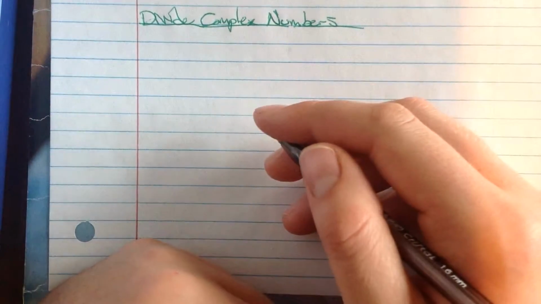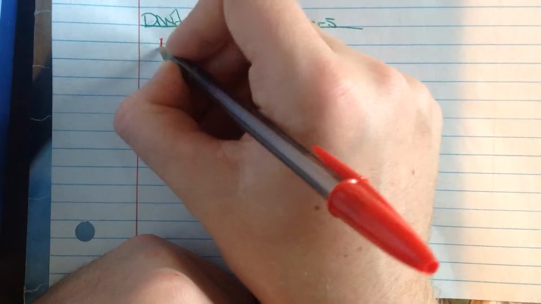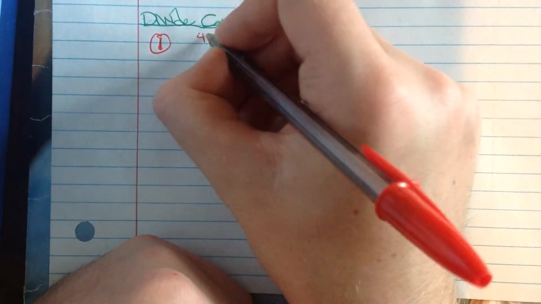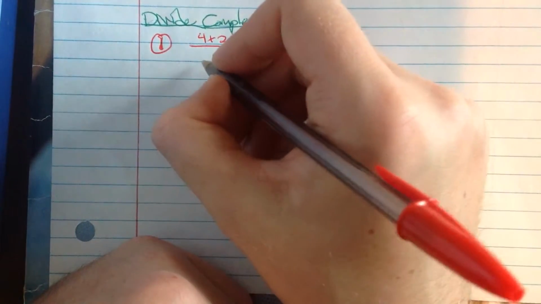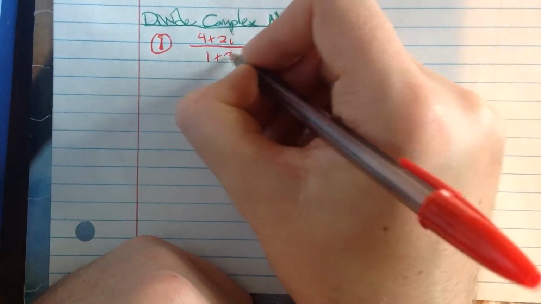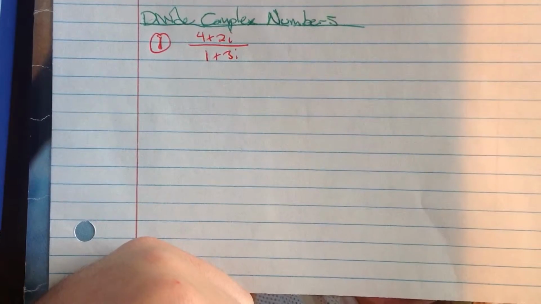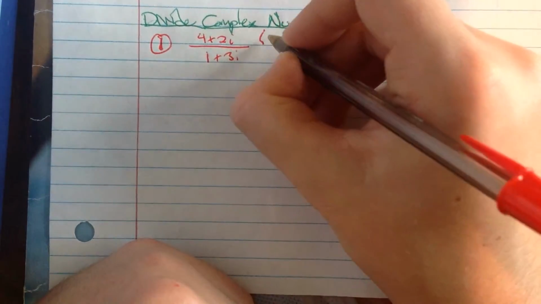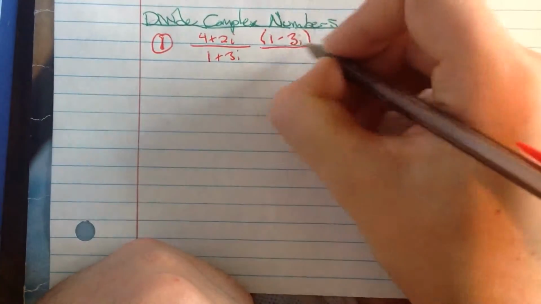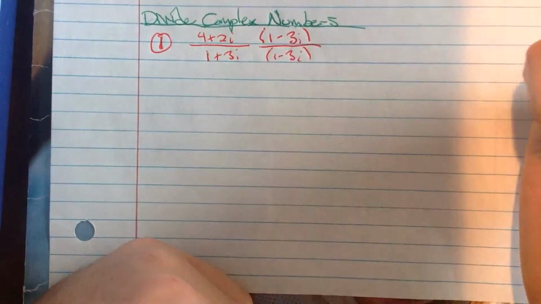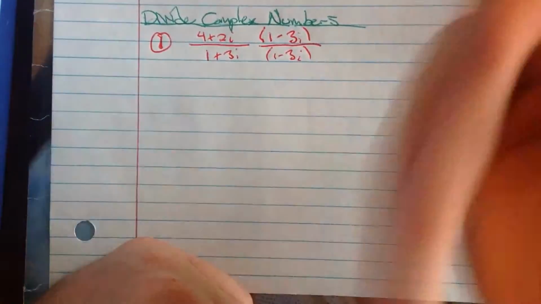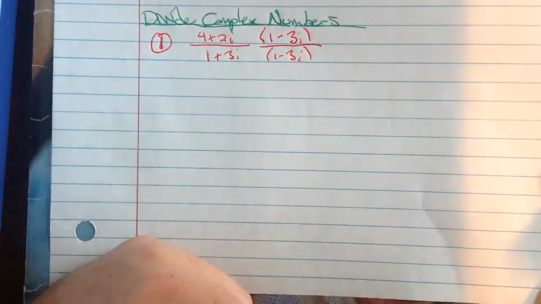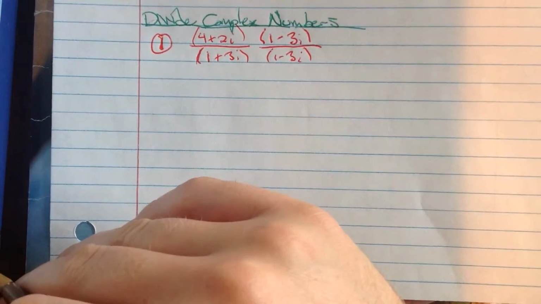Dividing complex numbers. So for example, say that I'm given (4 plus 2i) over (1 plus 3i). Just like with rationalizing binomials with radicals in the denominators, we times by what's called the conjugate. We do that same step here when we have things with i's in it. So we're going to times by 1 minus 3i, because that's the conjugate to 1 plus 3i. And we're going to have to FOIL. So here comes our multiplying complex numbers right into play.